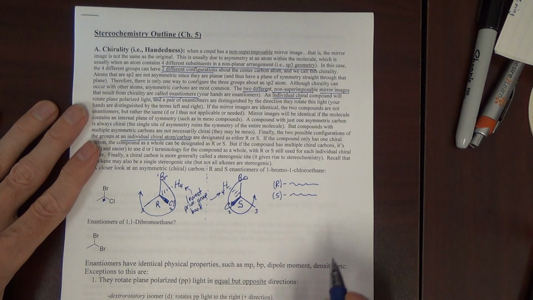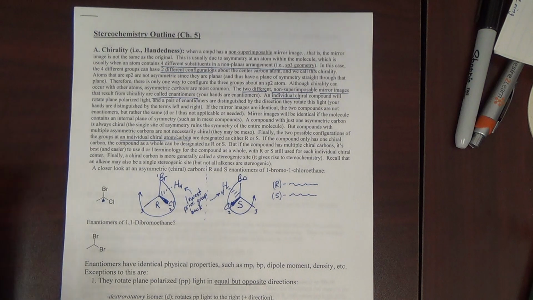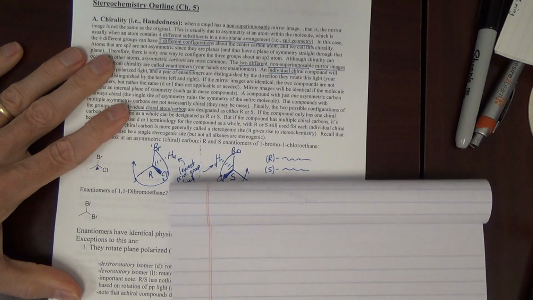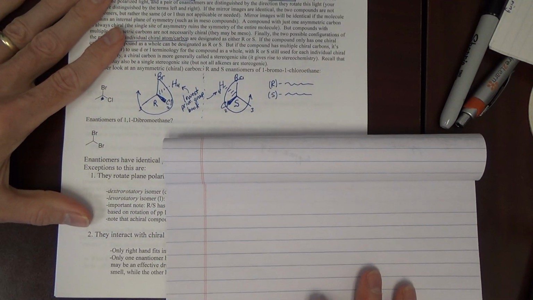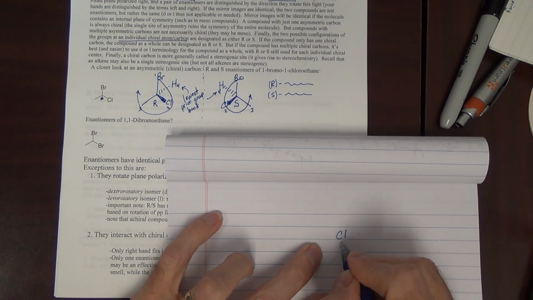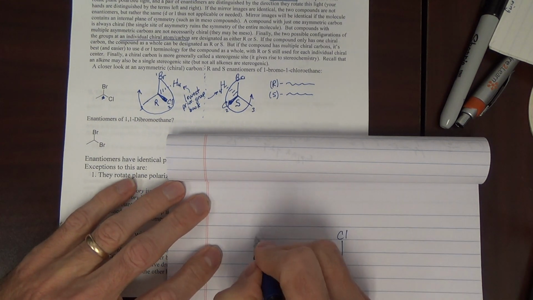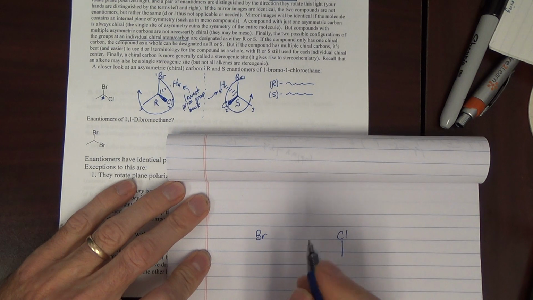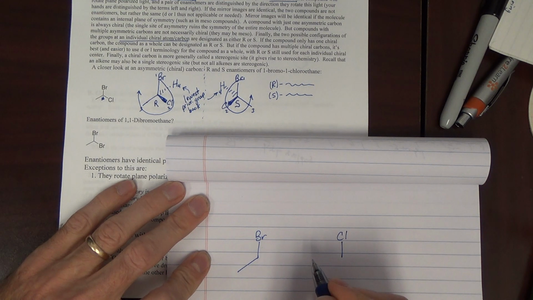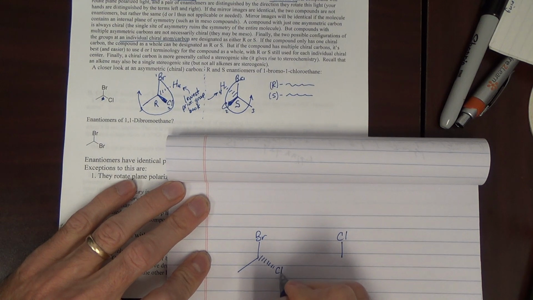Now, before we move on, let's try something here. I'll try a piece of paper. First I'll do this. I'll put the bromine there. Boom. Boom. And put the chlorine there.